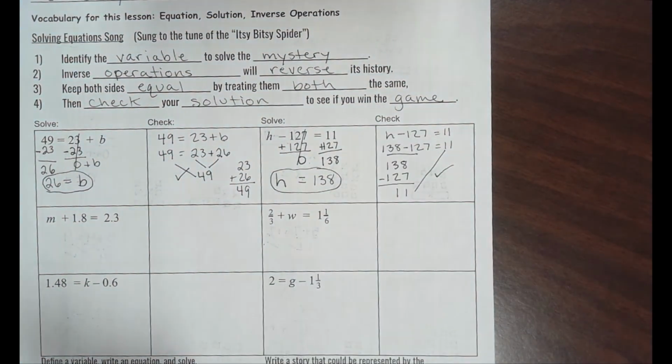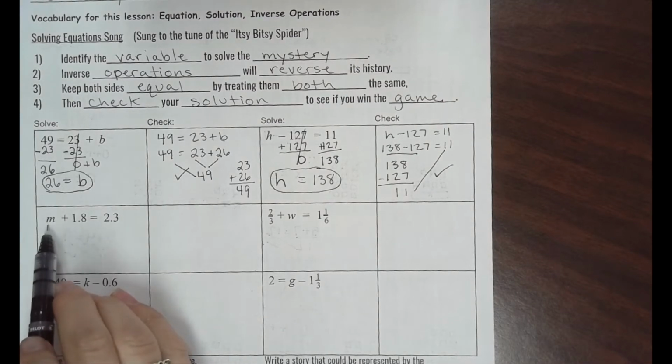Okay, let's try this one. m plus 1.8 equals 2.3. Okay, decimals, fractions, it doesn't matter. We follow the same exact process. Identify the variable to solve the mystery. Okay, my variable is m.